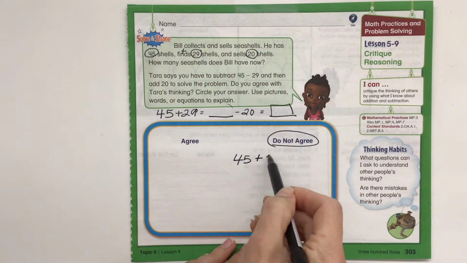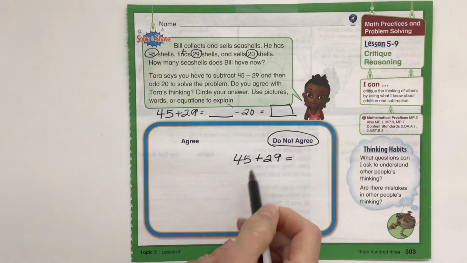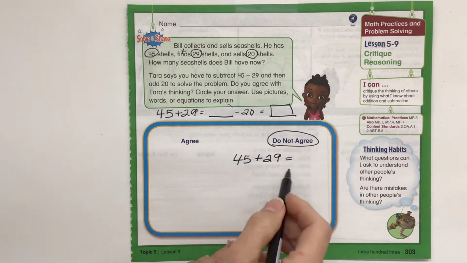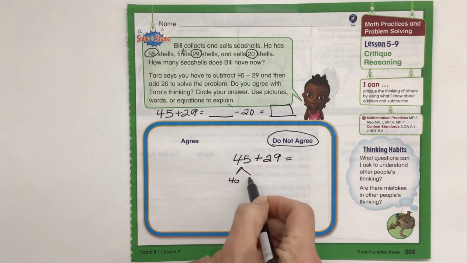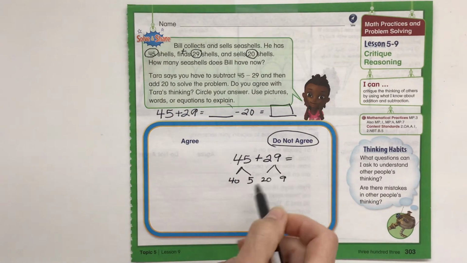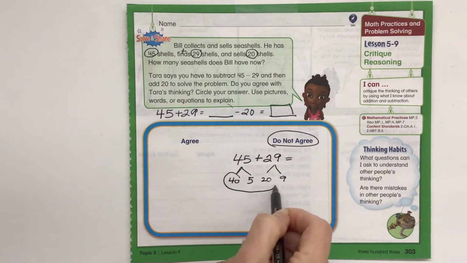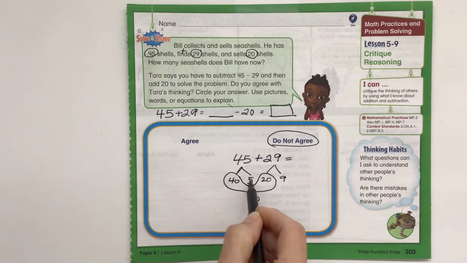I'm just going to write my equation down here. 45 plus 29 equals what? Let's take a look at this. I'm going to break this apart. I'm going to use one of my strategies. I'm going to do 40 plus 5 plus 20 plus 9. I'm going to add together my groups of 10, so I have 60. 5 plus 9 is 14.